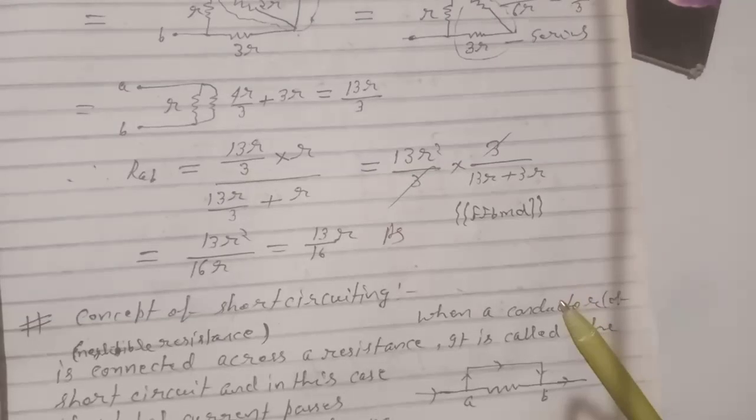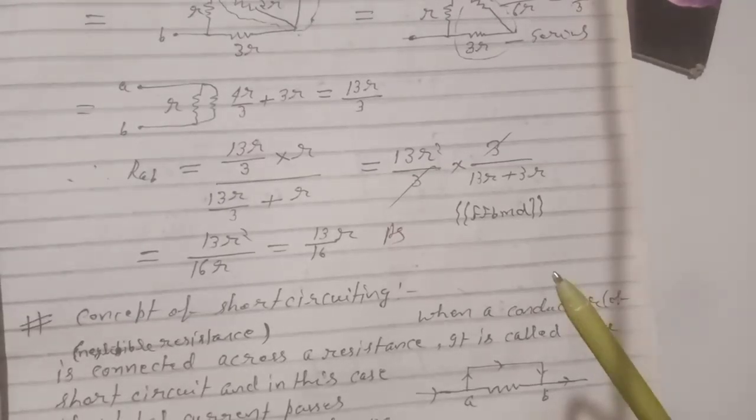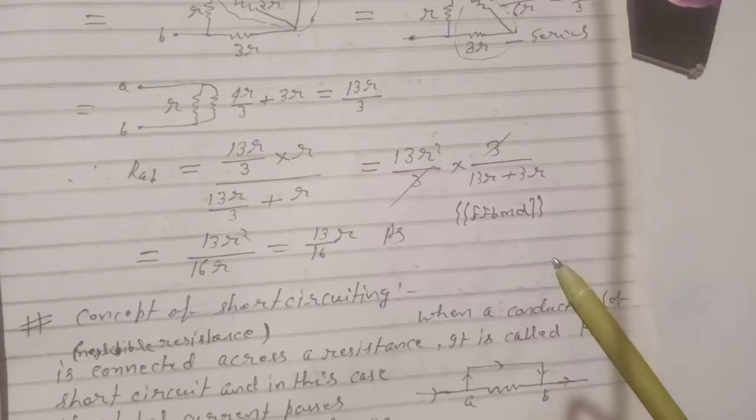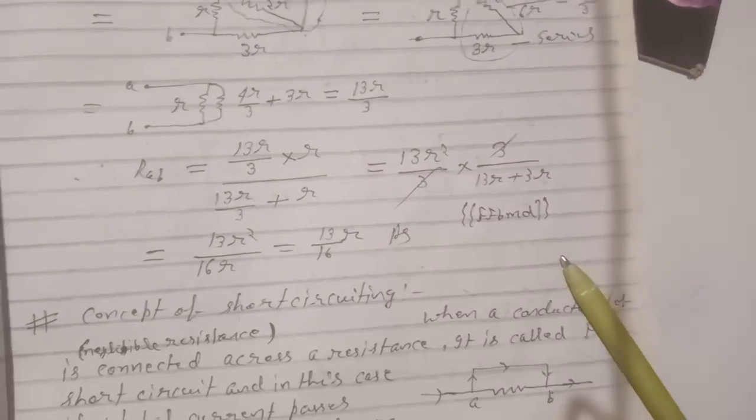So we have solved seeing the different circuit and what is the nature of the circuit. First we have to decide whether the resistances are in parallel or series, and see their combination, and solving one by one we get the final result.